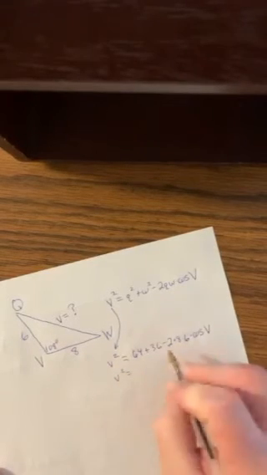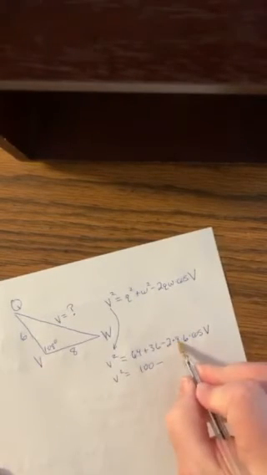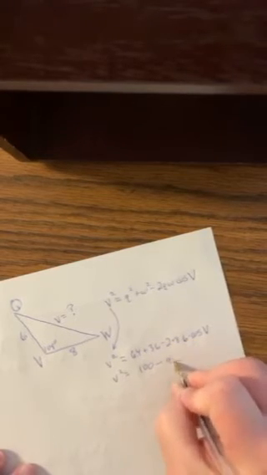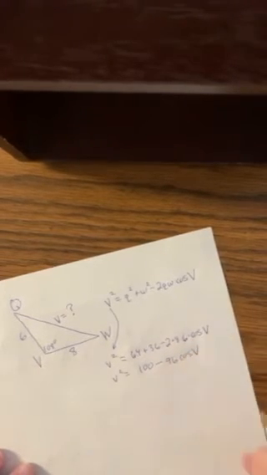Cleaning this formula up, 64 plus 36 would be 100, minus 2 times 8 is 16 times 6 would be 96 times the cosine of V.